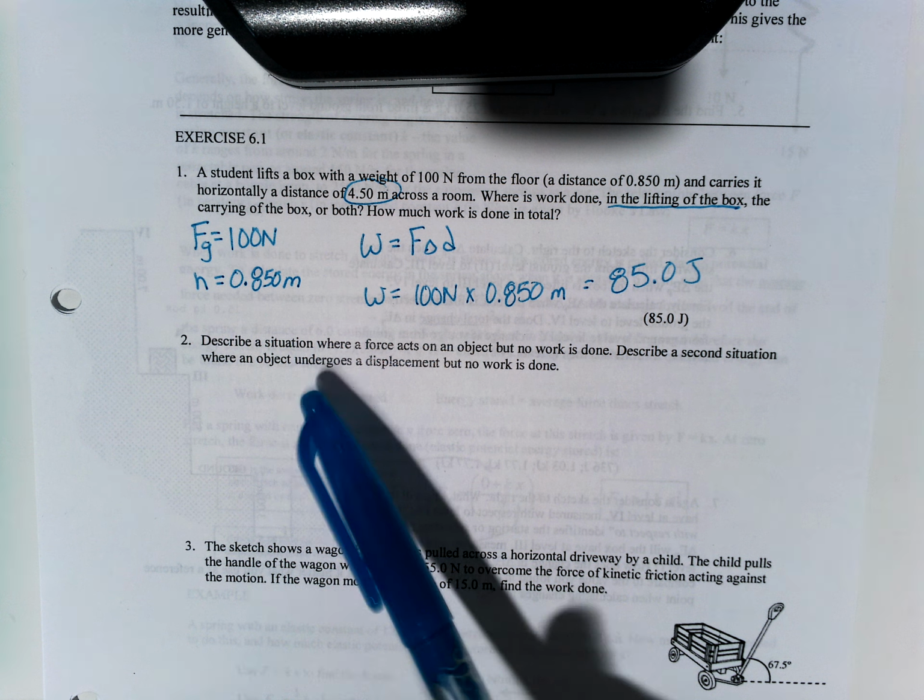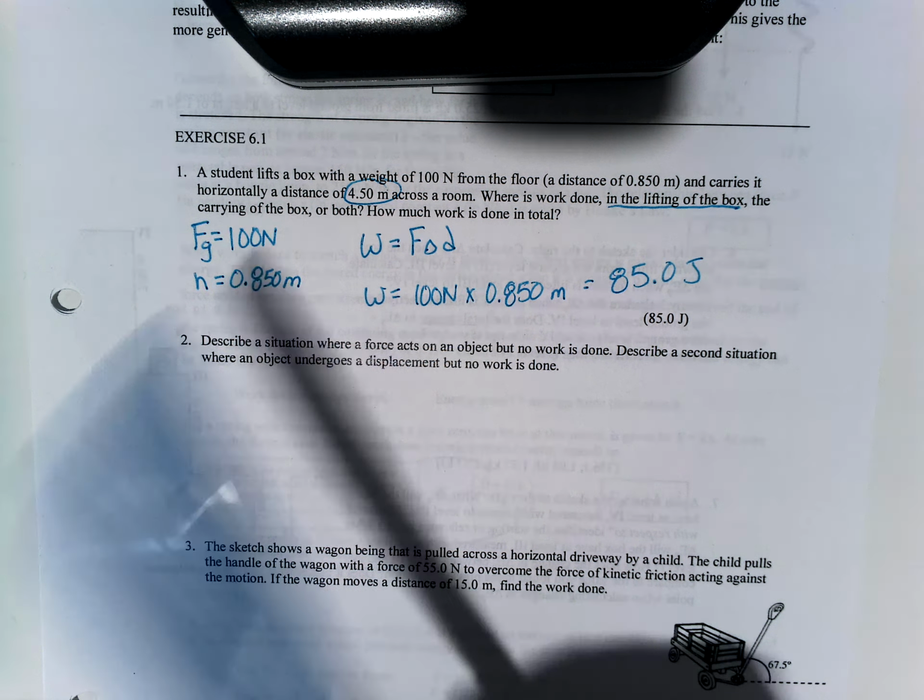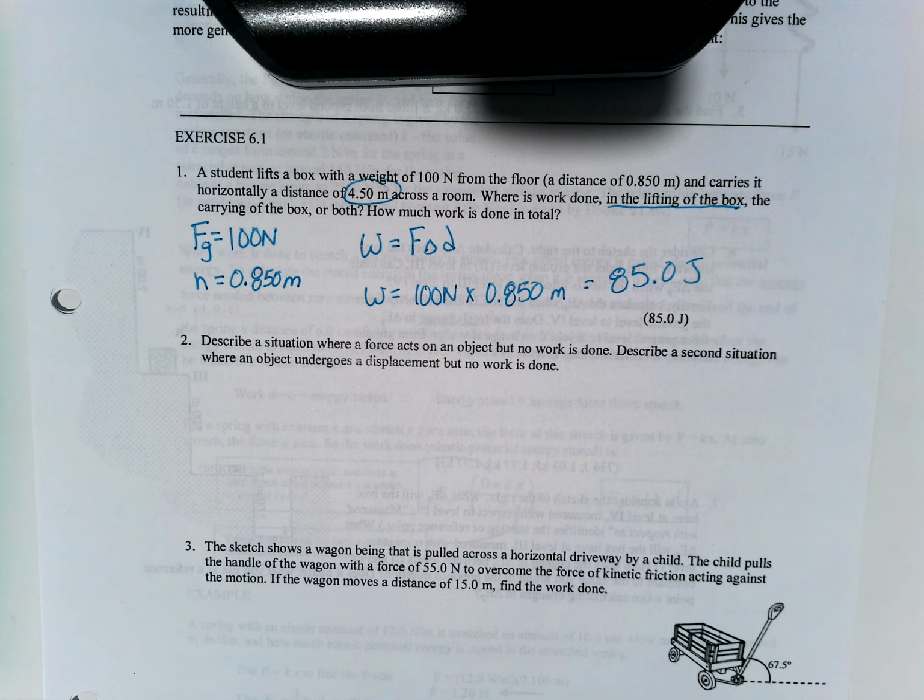For the second situation, an object undergoes displacement but no work is done. That's similar to when you are carrying a box. There's no force that you're overcoming over that distance. When you lift up the box, yes, you're overcoming that force over a distance. But now I'm walking with it. The force is perpendicular to the displacement. Another way to say it is, according to our formula, force times cos of our angle. Our angle would be 90 degrees due to the force. And if you type in your calculator, cos 90 is equal to 0. So that would be an example of that second situation.